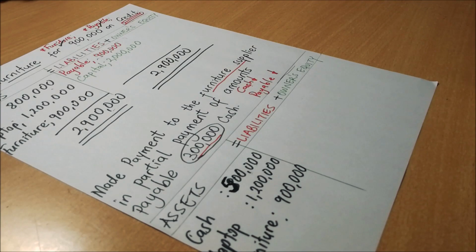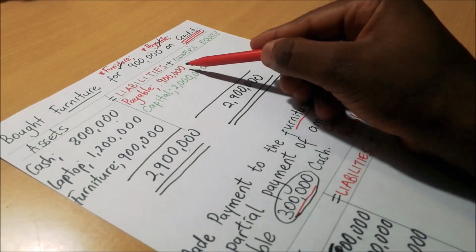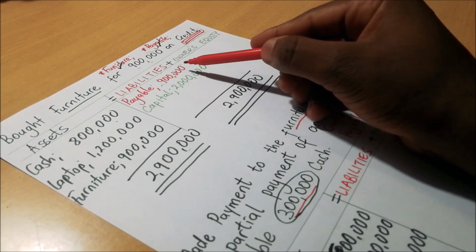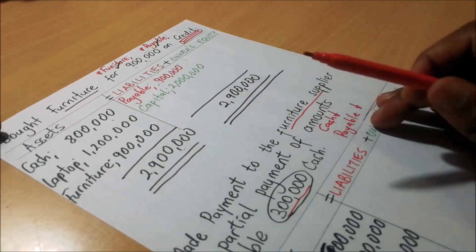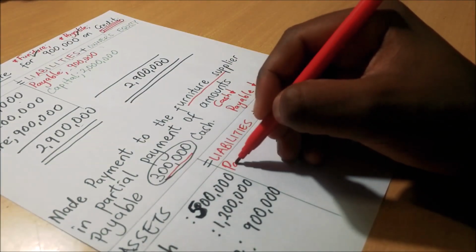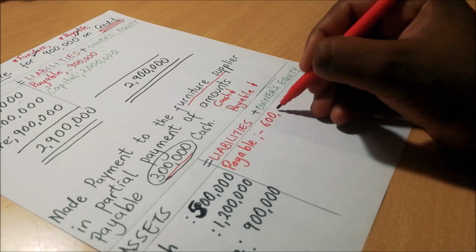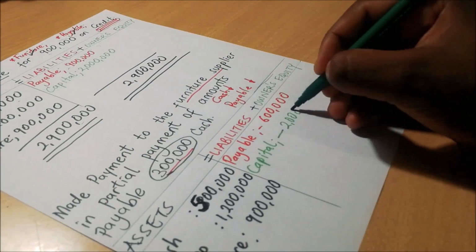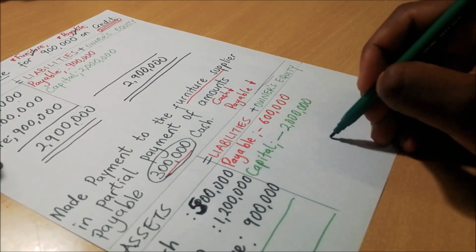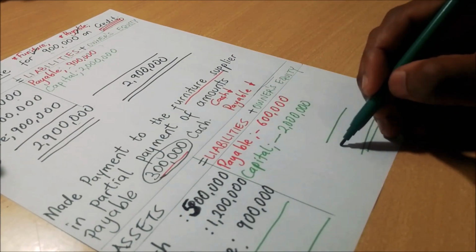Then of course our payables are also going to reduce. Remember, we were supposed to pay 900,000. If we pay 300,000, it means this is going to reduce to 600,000. So our payable here has reduced to 600,000. And of course, owner's equity remains as it is. It's not tampered yet. And when we add the two sides of the equation, they are supposed to balance. This is 2.6.